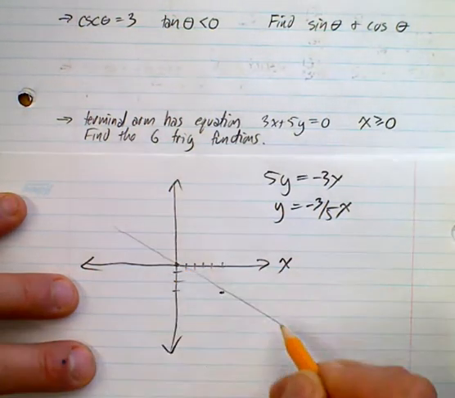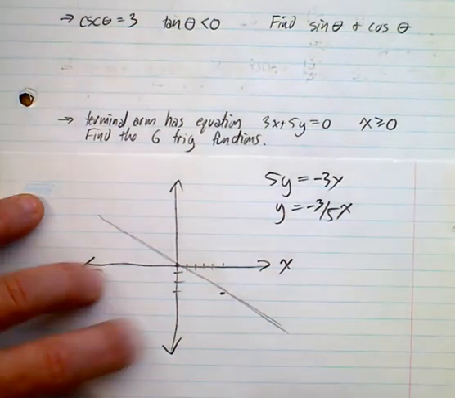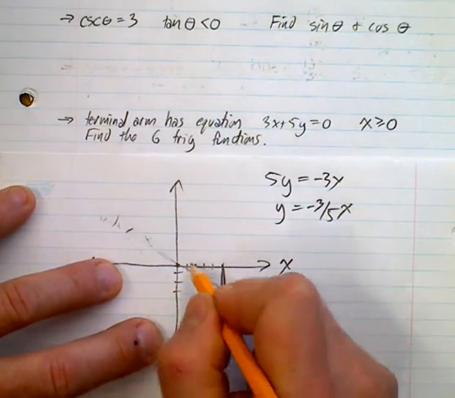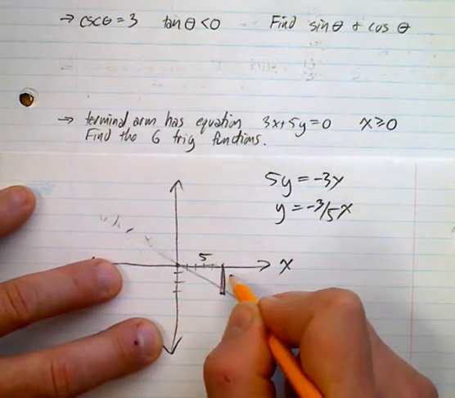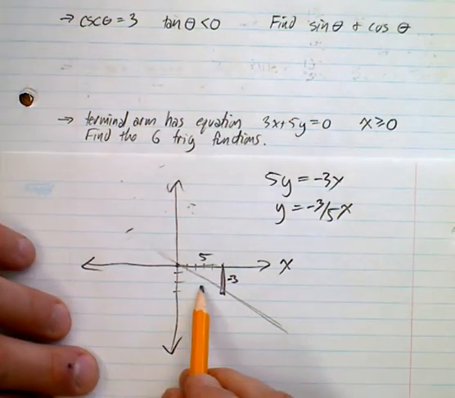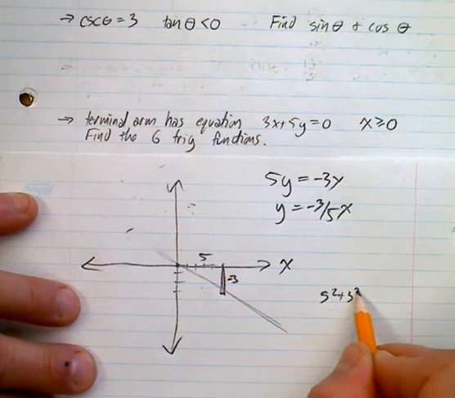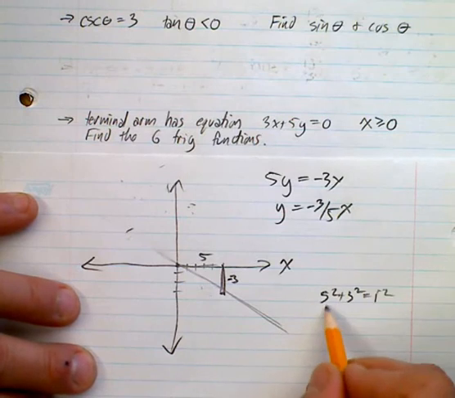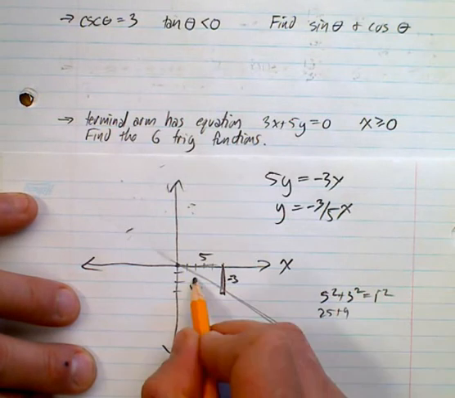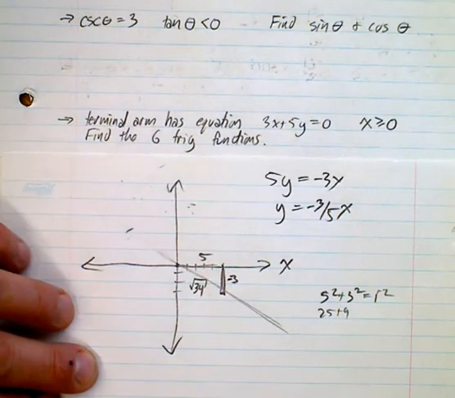That is my line. Okay, now it says x is greater than 0, so I'm looking at the positive side here. Okay, well, let's make a triangle where this is 5 and this is 3, negative 3, let's say. And you can work out through Pythagoras what this is going to be, right? It's going to be 5 squared plus 3 squared is equal to r squared, so that's 25 plus 9, that's 34. So this is root 34. And then we can basically finish everything off, right? Find the 6 trig functions.